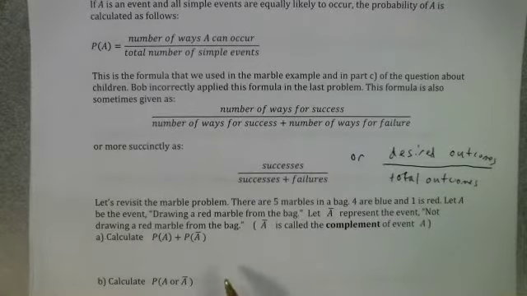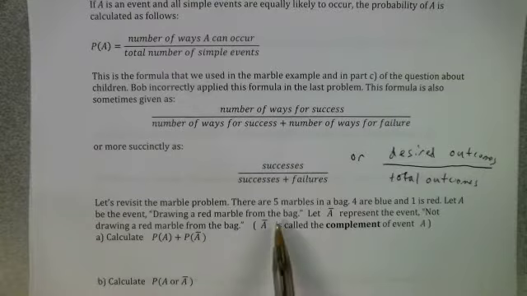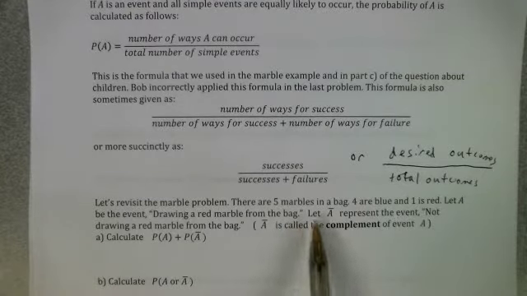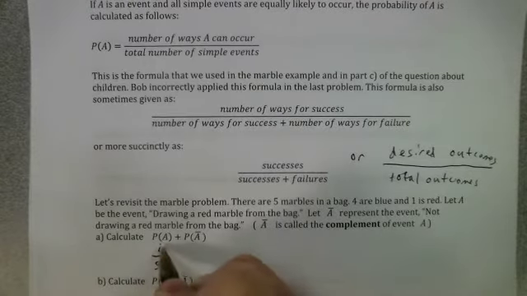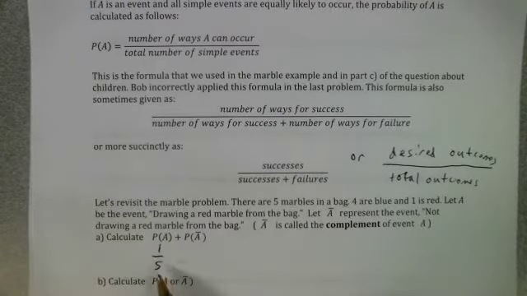All right, so now I'm asking you to calculate the probability of A plus the probability of A complement. Another way to say A complement is not A. So you could also say, what's the probability of A plus the probability of not A? Okay, so probability of A. What is the probability that you draw a red marble from the bag? Well, there's one red marble. There are 5 marbles total, so the probability of A is 1/5.